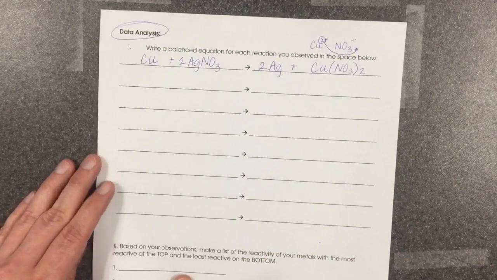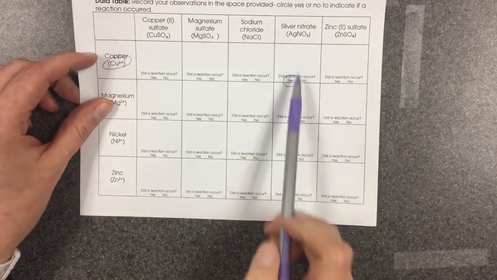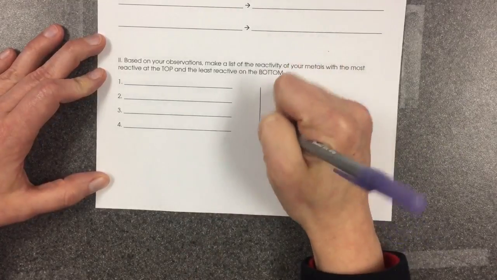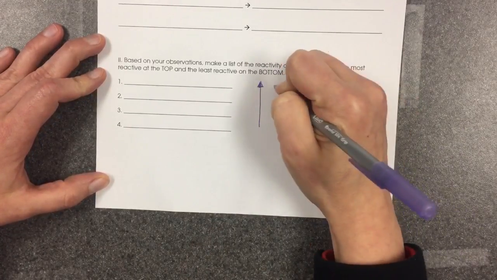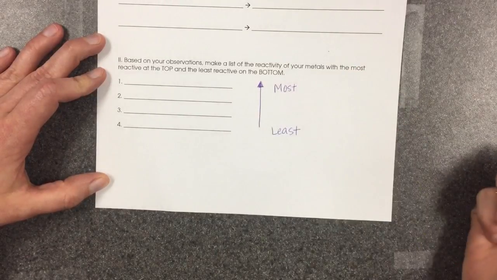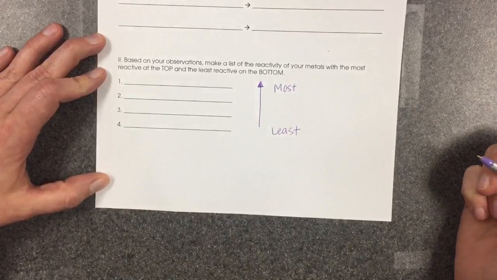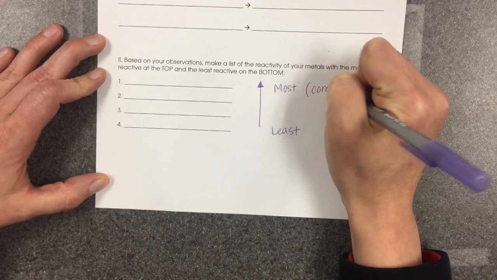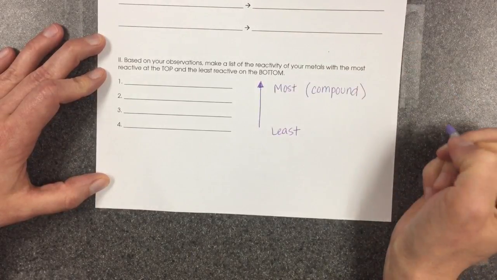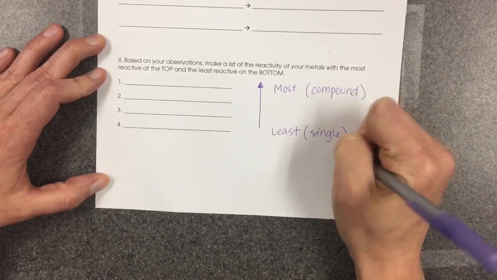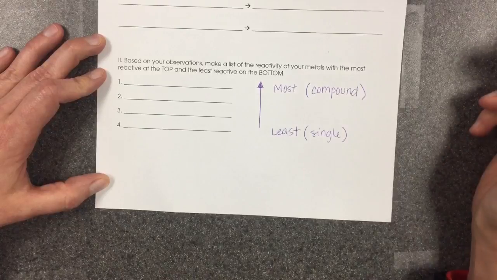But you'll notice that a lot of times in this lab, these reactions did not go through. In fact, we could put the metals in order and create what we call an activity series, okay? In an activity series, the most reactive metal goes here, and the least reactive metal goes here, okay? What is a most reactive metal? Most reactive metals want to be in a compound. And least reactive metals want to be single. Okay, they don't want to be in a compound, they want to be the single lady.